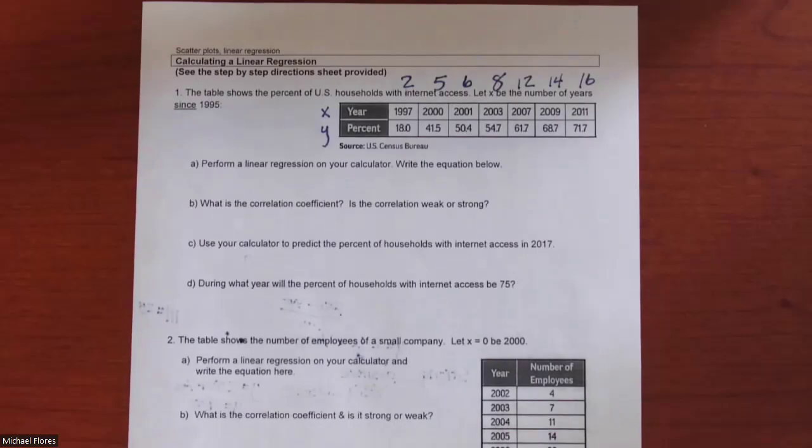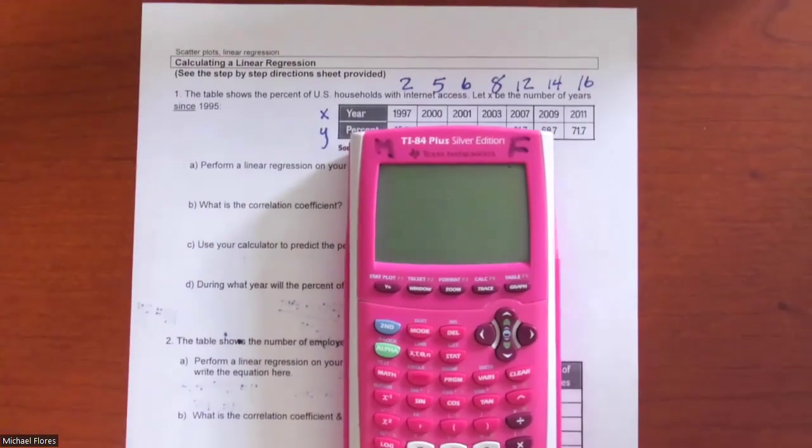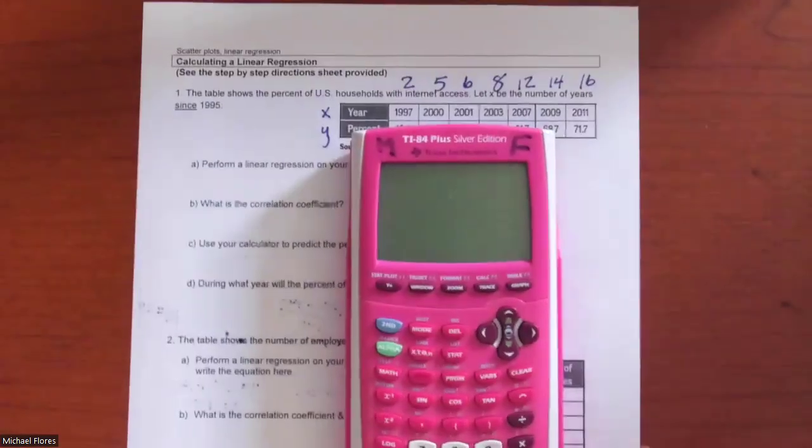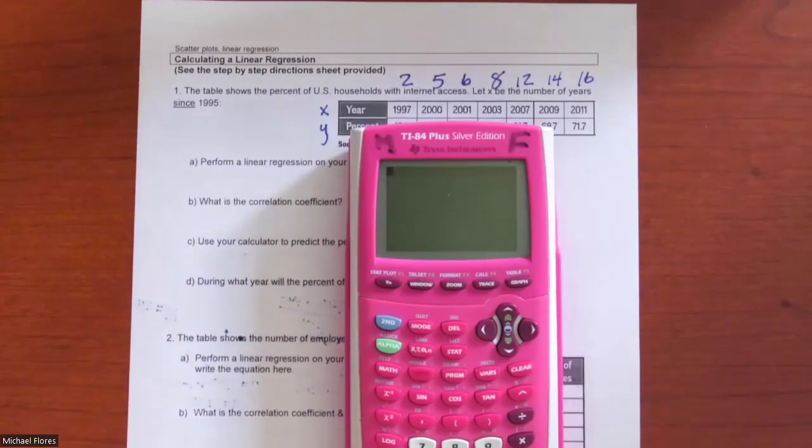Now, to perform a linear regression on your calculator, you might have to set some things up first. Is that better or worse? All right. Oops. Hang tight, everyone. Presto.